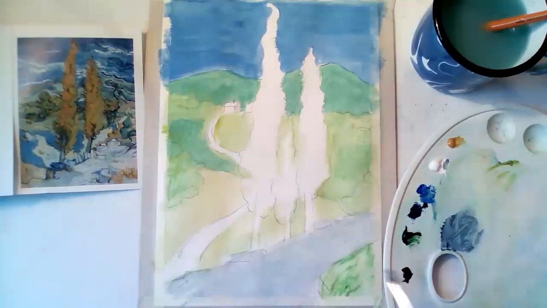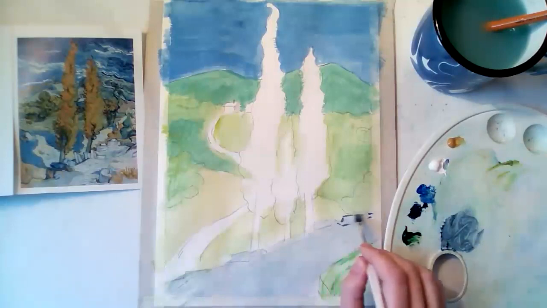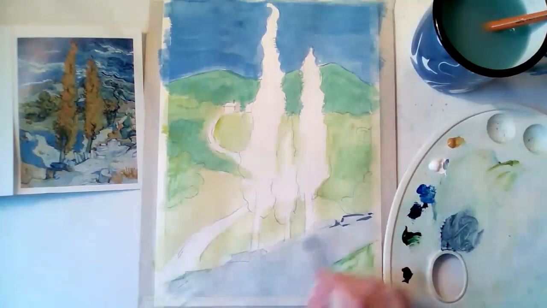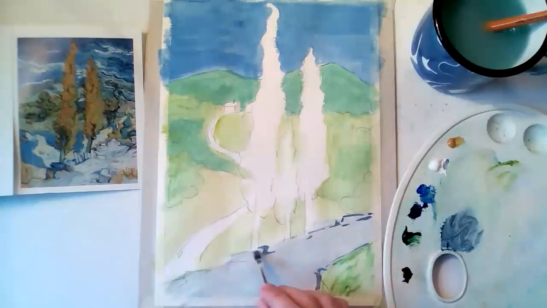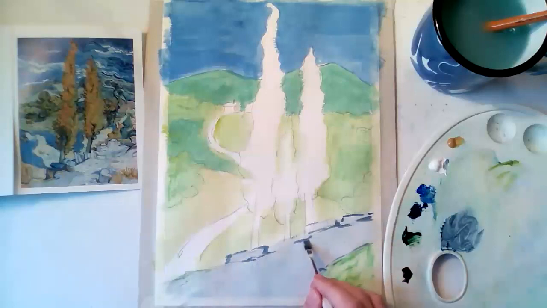I think mine is more violet than gray. Oh, interesting. Violet is also good, it's interesting, you know. Here I try also to create maybe a bit of the feeling of some stones, just like separate strokes. I'm adding on top a little bit of gray.